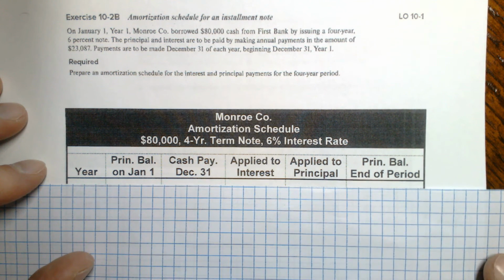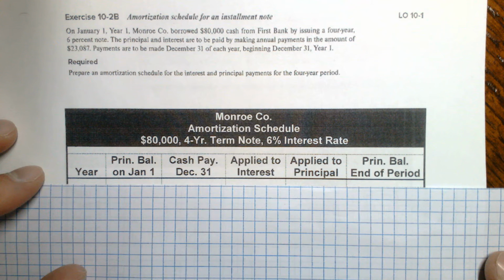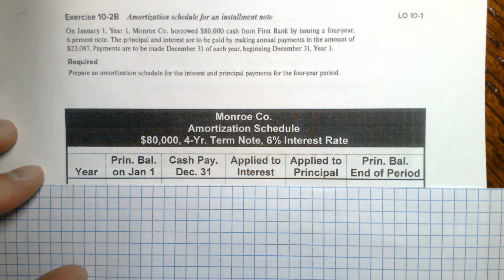Okay, let's take a look at some practice exercises that'll help you with your homework. So this first one, exercise 10-2B, deals with an installment note. A company has borrowed, in this case, $80,000 from First Bank. They've issued a 4-year 6% note.